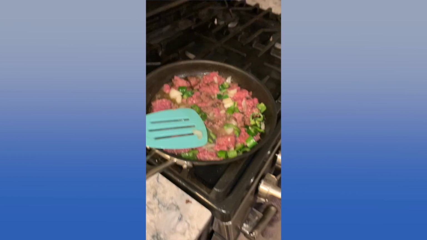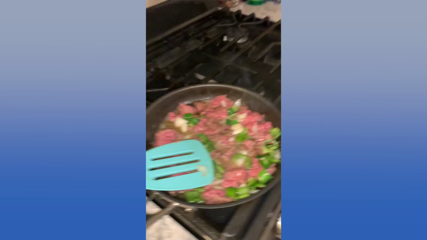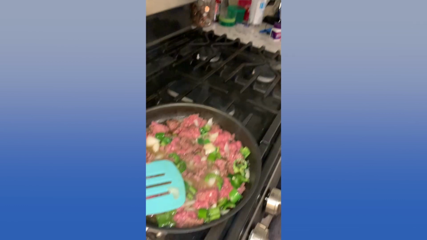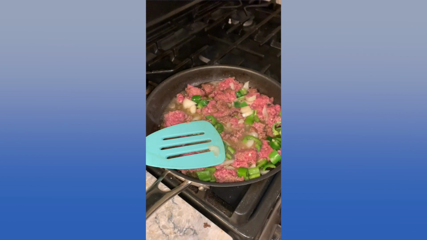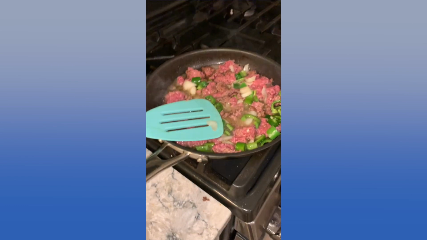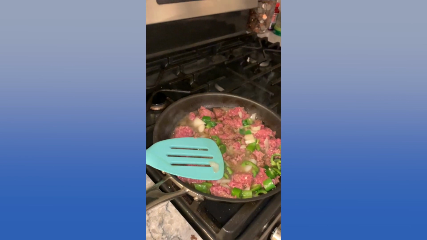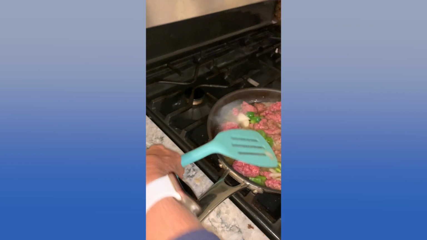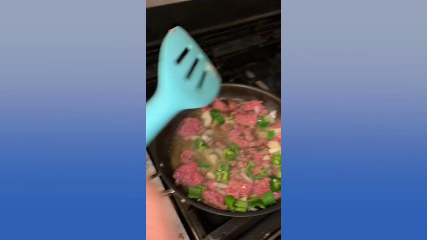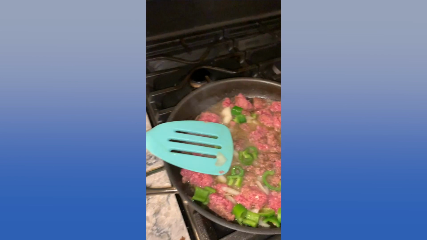Okay, I'm going to put a little bit of beef stock in, which is just like a beef juice. A little salt and pepper.